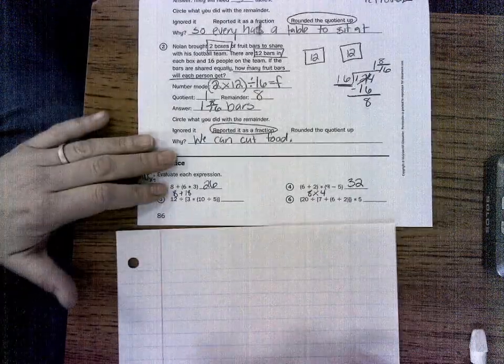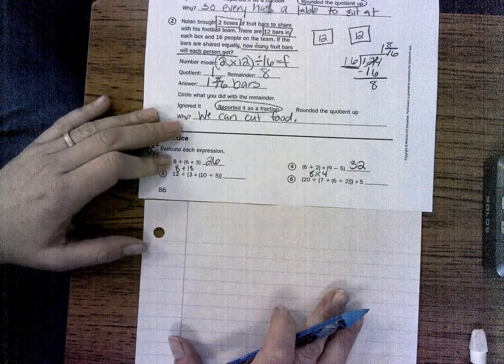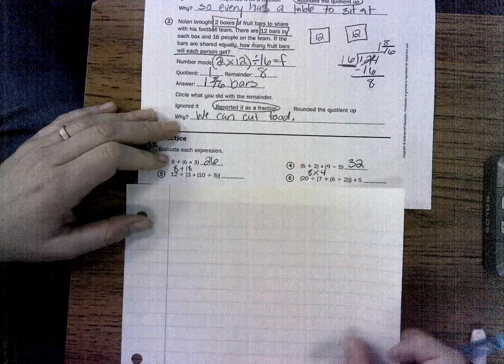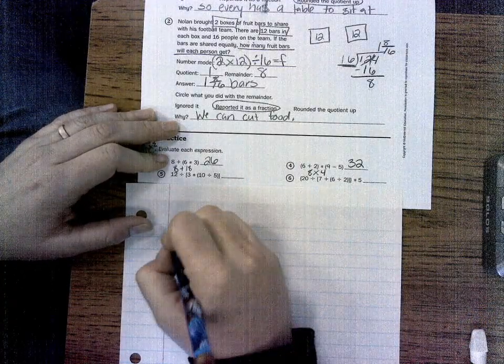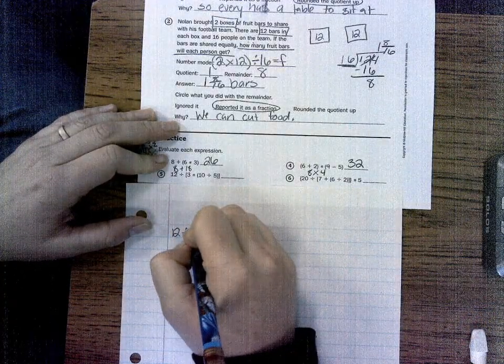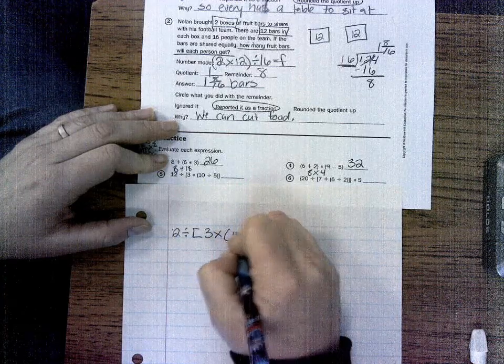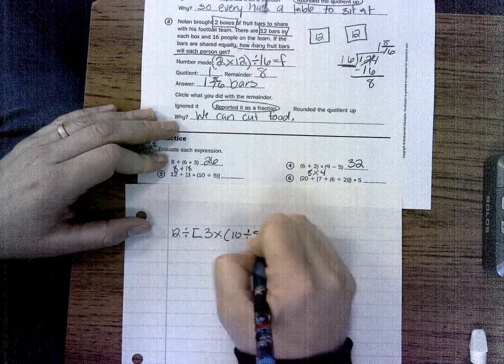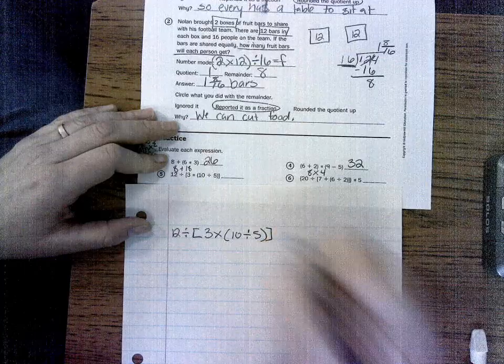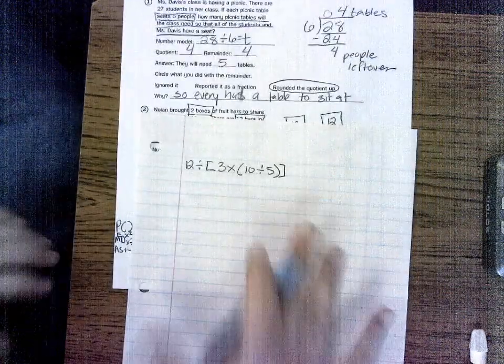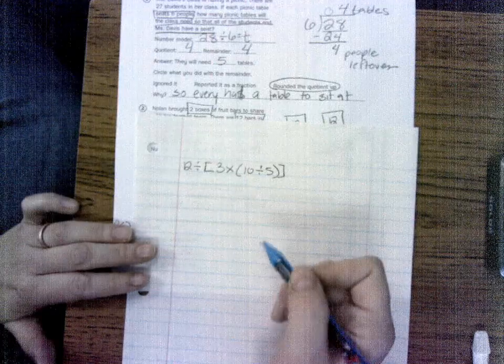Now this one has quite a few steps, so I'm going to get my graph paper. I don't have my graph paper, I just have my line paper here. So number 5, I have 12 divided by grouping symbol, 3 times grouping symbol, 10 divided by 5. Okay, so I like to do it this way so I can really show all my work, so I don't make any mistakes.